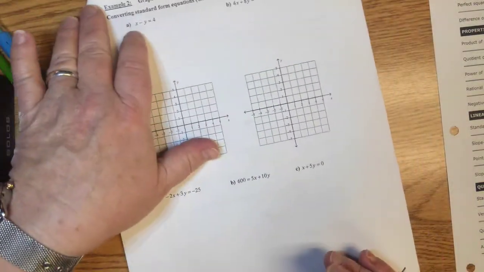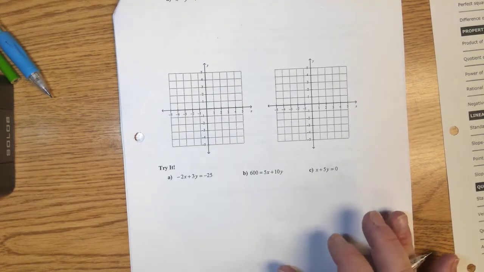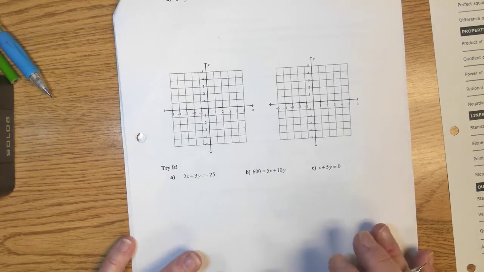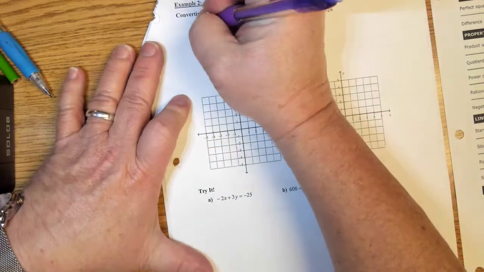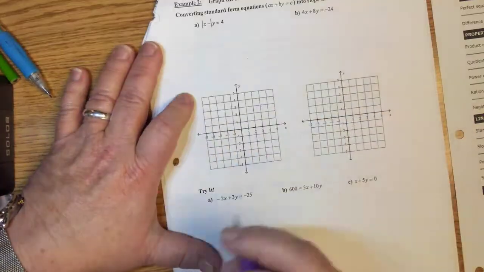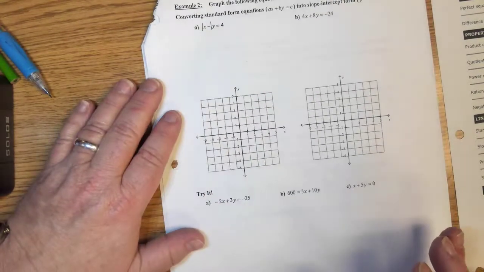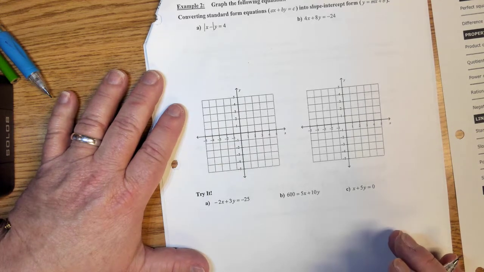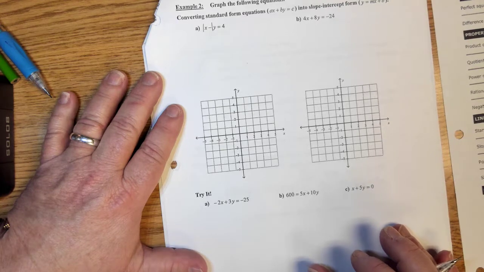Okay? So a lot of the same things that we've been doing. Here it says converting a standard form equation, ax plus by is equal to c, into slope intercept form. Okay? So I've got a 1 here and a 1 here, right? And especially as you first start out, I would definitely be writing those in. So I need this in the form of y equals mx plus b. So my first step would be what?